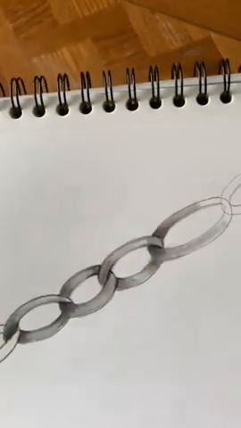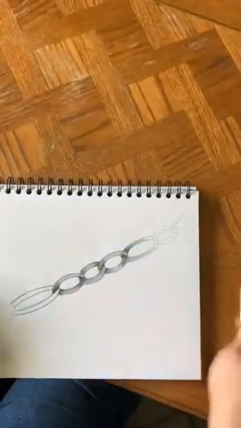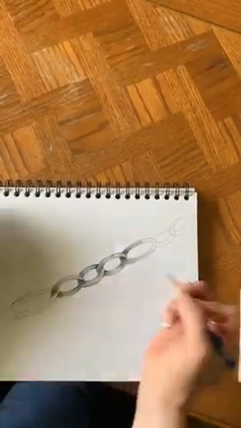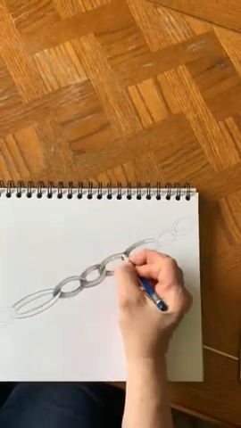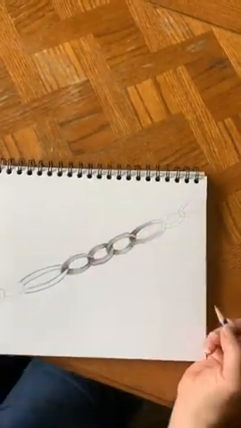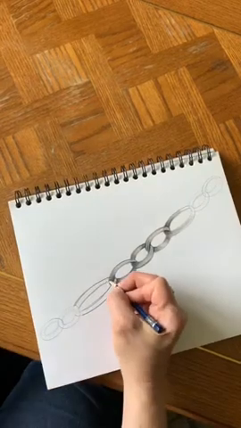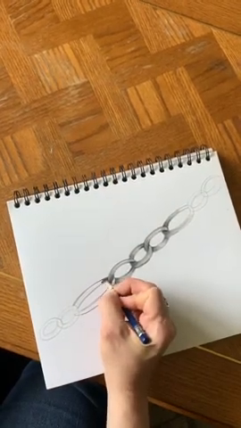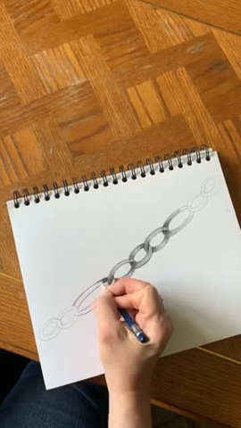Okay, so again, it's something very simple yet challenging to draw and shade. Okay, so maybe I'll do this one here. So I'm going to press kind of hard. I'm going to create that shadow because it's coming from underneath.